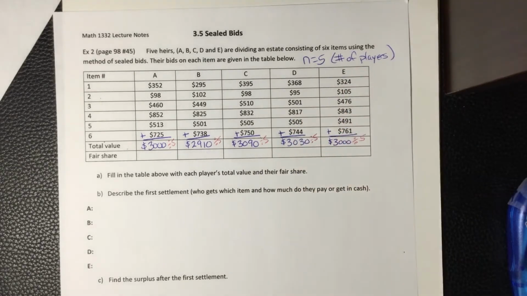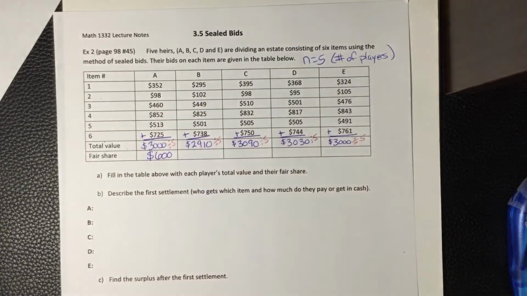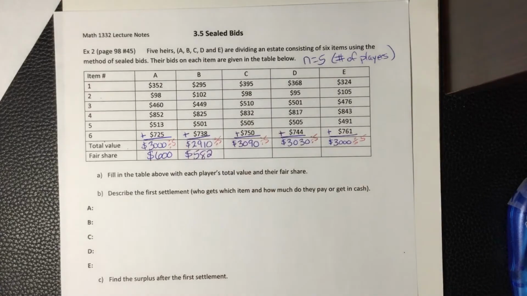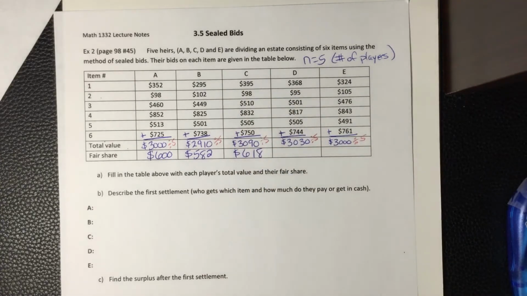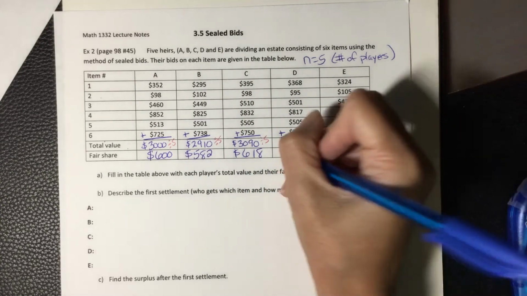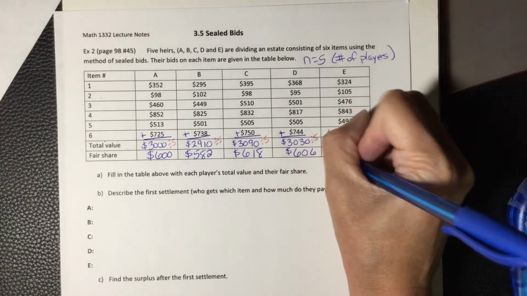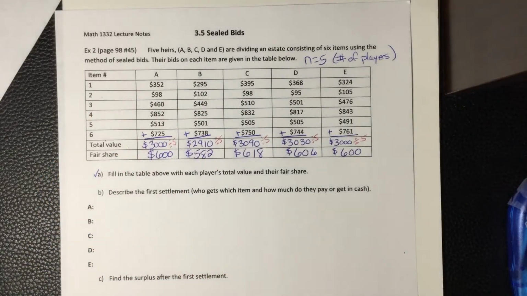All right, so 3,000 divided by 5, that one's going to be 600. Let's see, 2,910 divided by 5 comes out to be 582. 3,090 divided by 5 comes out to be 618. 3,030 divided by 5 comes out to be 606. And then this one will come out to be 600. All right, so we've done part A. We've filled in total value and fair share.